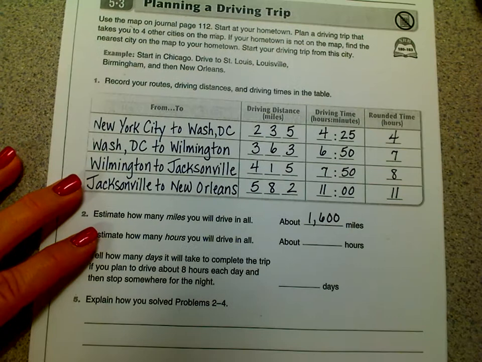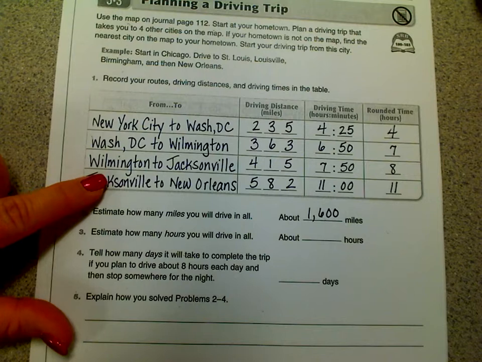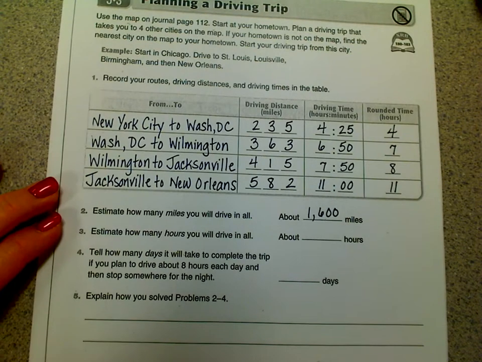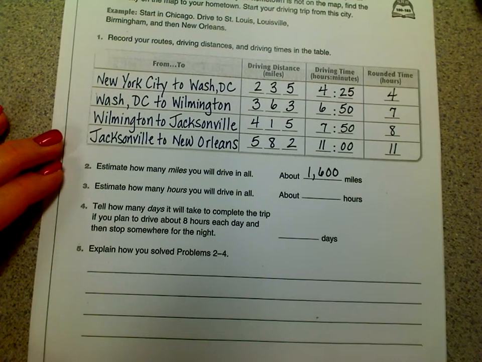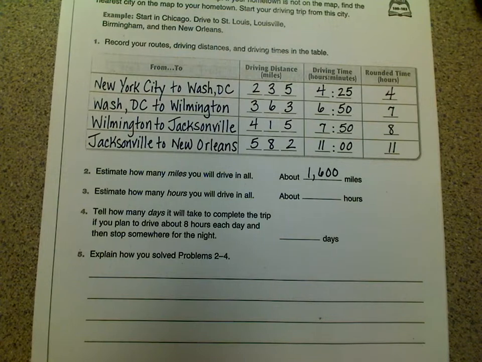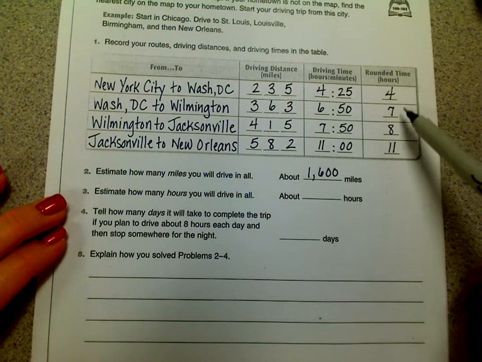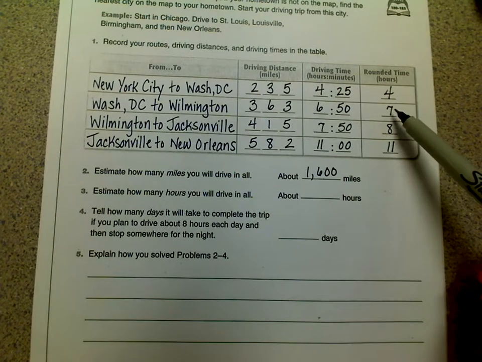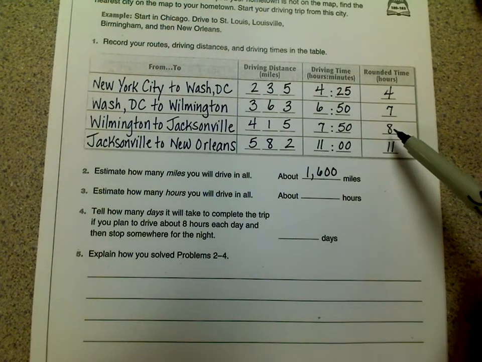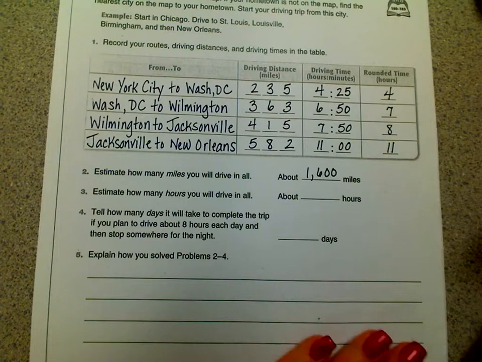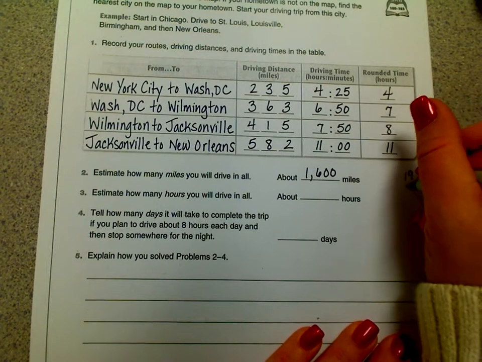You will probably have a different answer since you might have taken a different trip. Estimate how many hours you will drive in all. Now, the good news is we've already rounded our hours right up here. 4 plus 7 is 11, plus 8 is 19. So we now need to add the 19 plus 11.